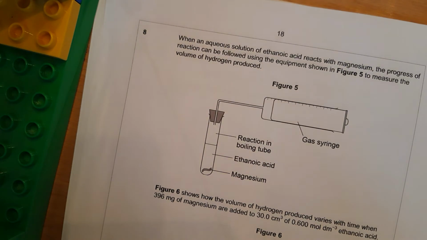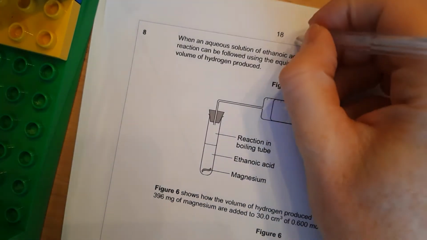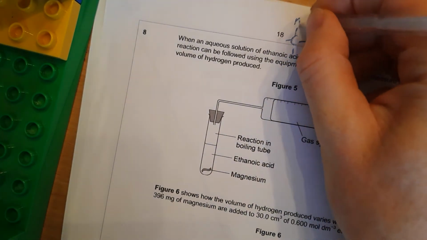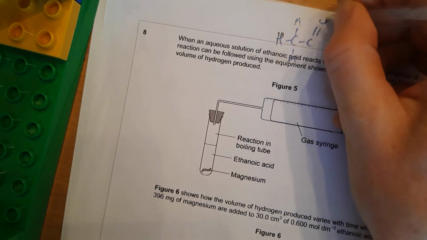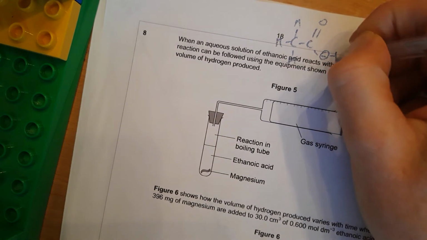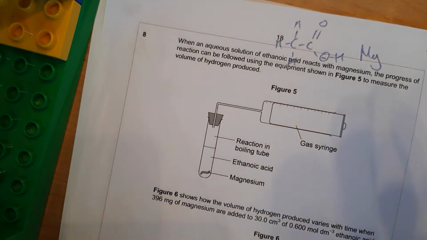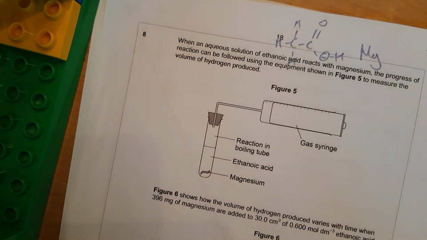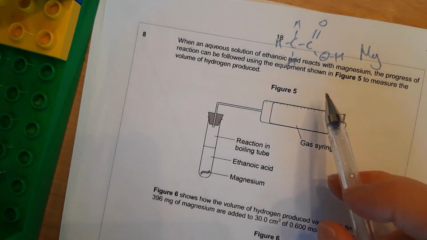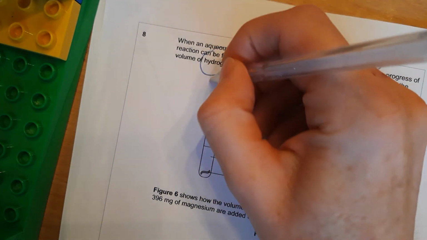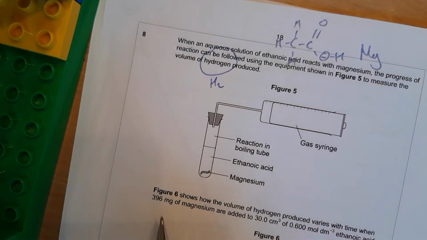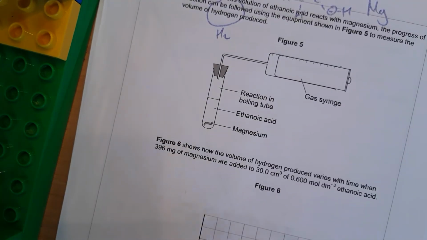When an aqueous solution of ethanoic acid reacts with magnesium, that's an acid plus metal. Metal plus acid makes salt plus hydrogen. The progress of the reaction can be followed by using equipment to measure the volume of hydrogen produced. Told you, H2. Figure 6 shows how the volume of hydrogen produced varies with time.